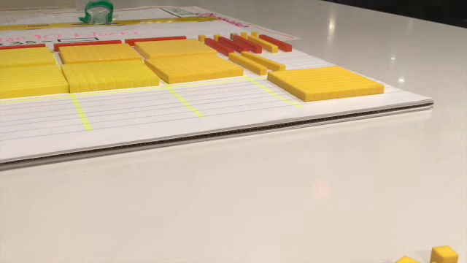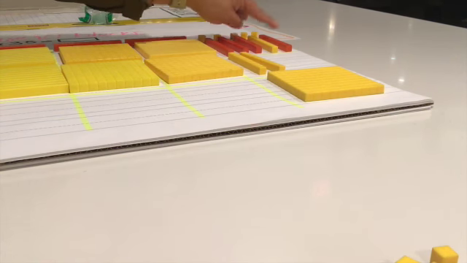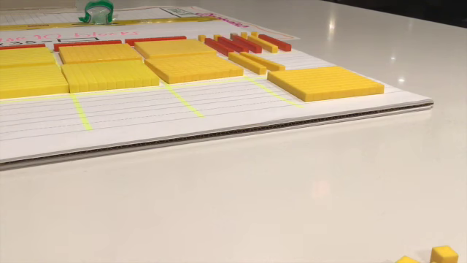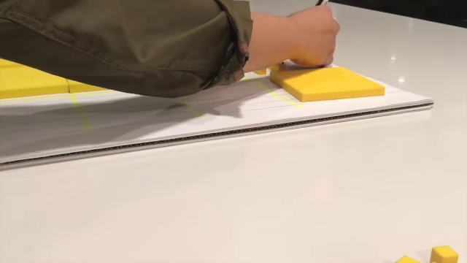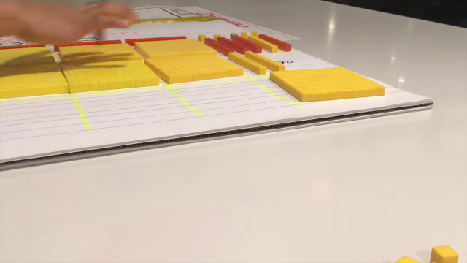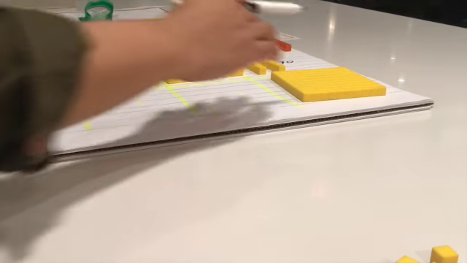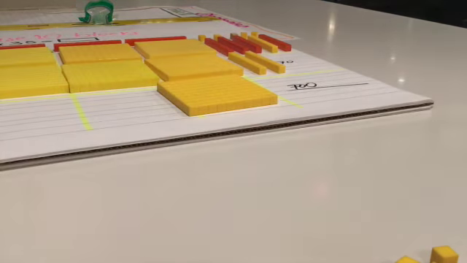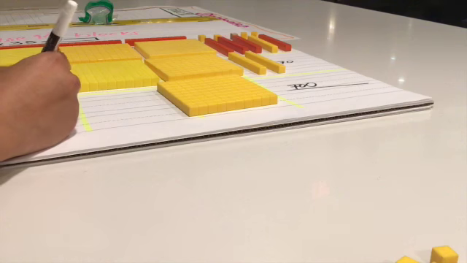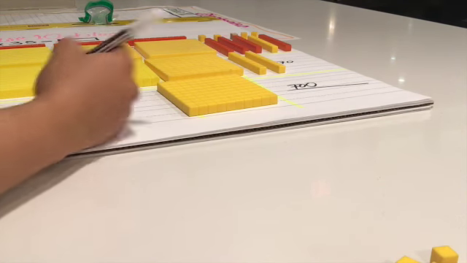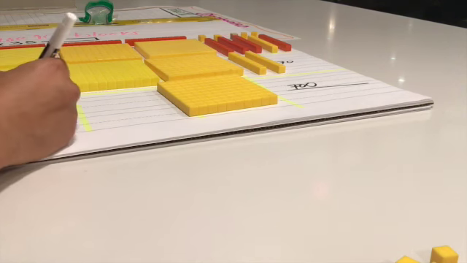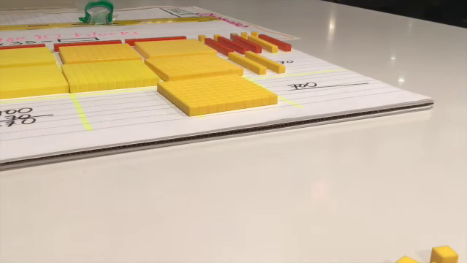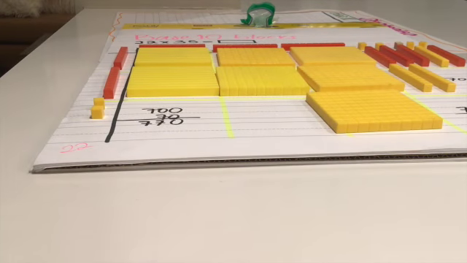Okay, so let's keep counting. 1, 2, 3, 4, 5, 6, 7. We have 7 tens, which is the same as 70. And we have 1, 2, 3, 4, 5, 6, 7. We have 7 flats, which is the same as 700. And then what we do is add those values. So we have 700 plus 70, which is 770.